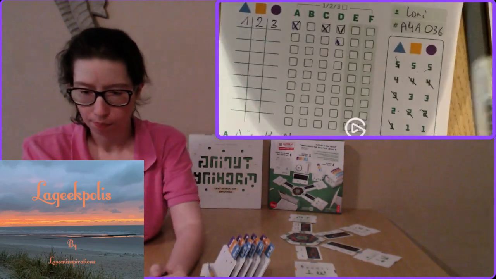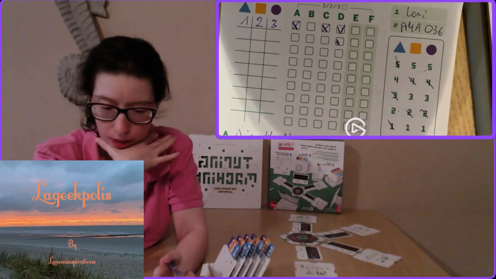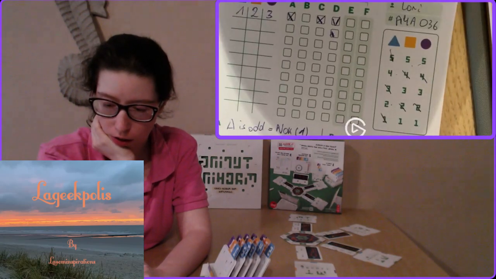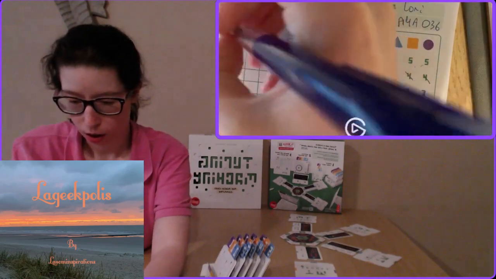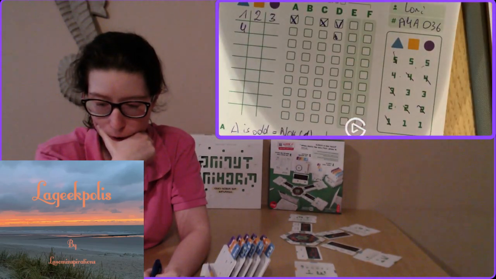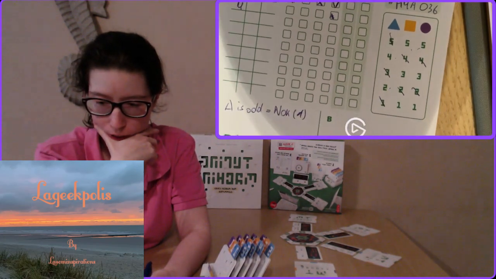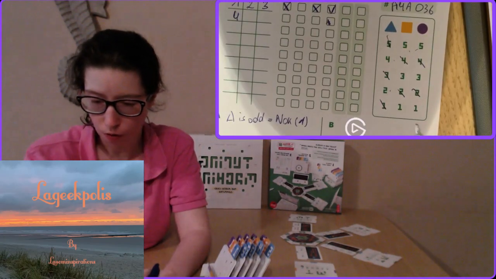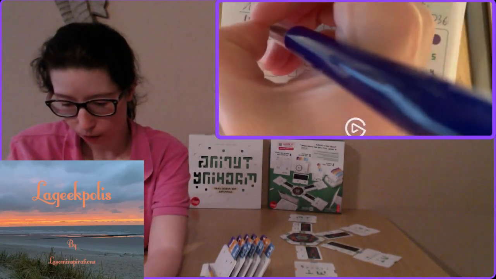Okay, so let's see. So for triangle, we are already sure either 4 or 2. The thing is that currently it is not less. So let's say that it is 4. Let's take it at that. And the other should be less. So let's say 3 and 1.